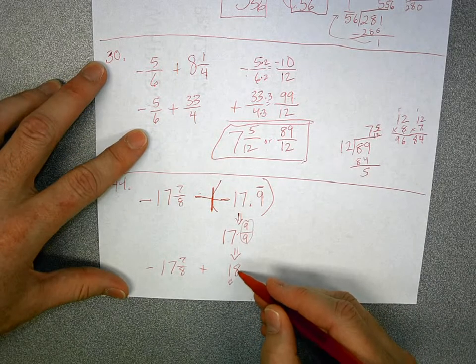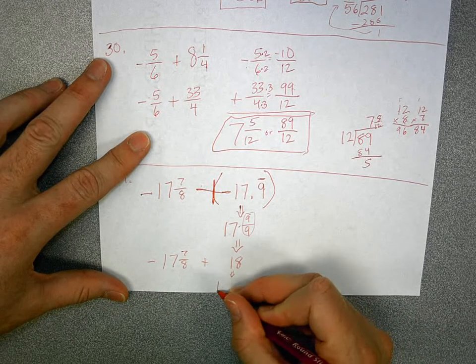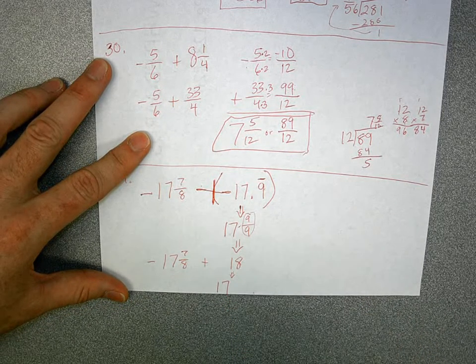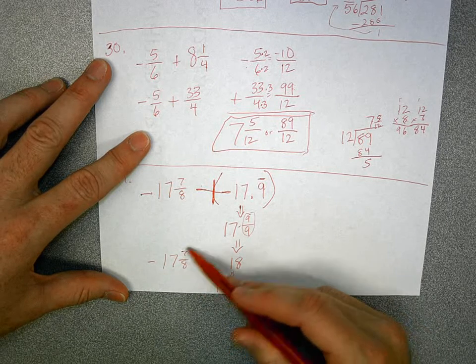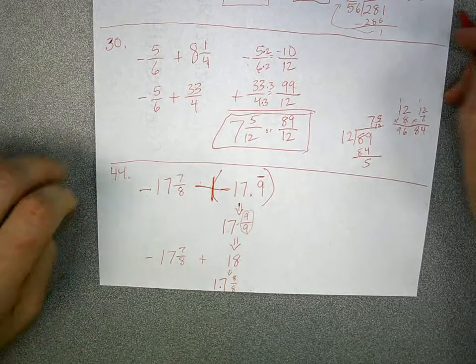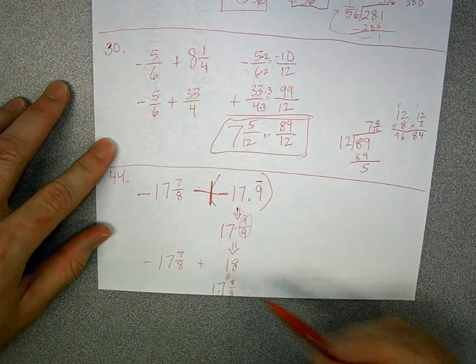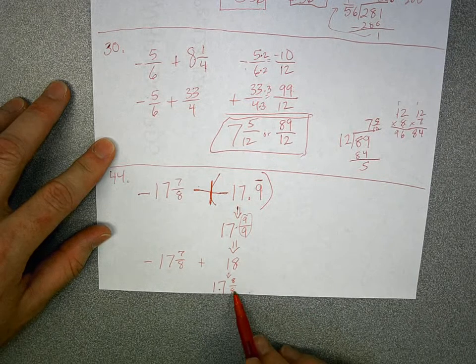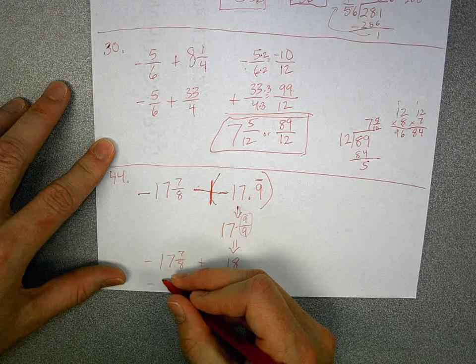If this makes sense to some of you guys, just kind of thinking here. 18, if you're really good with fractions, you know that 18 is the same as 17 plus 1. Now, instead of 17 plus 1, here's how I'm going to represent 1. I'm going to represent it as 8/8. 17 and 8/8 is the same as 18. The only reason why I made 8/8 is because now I don't even have to find a common denominator. I already have it.